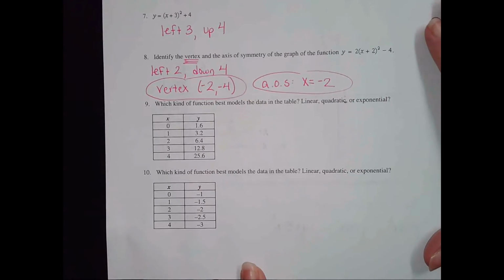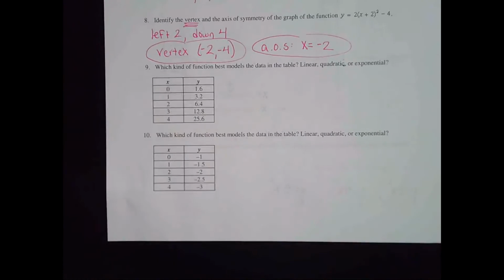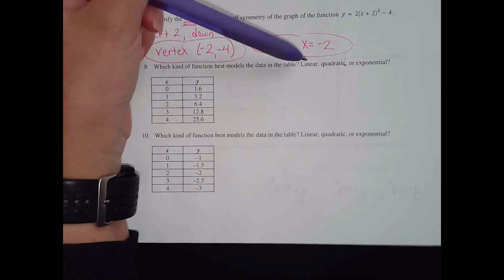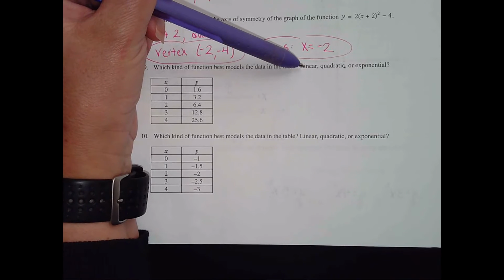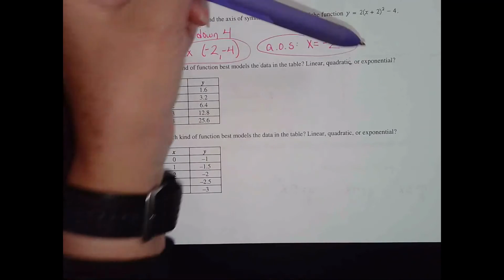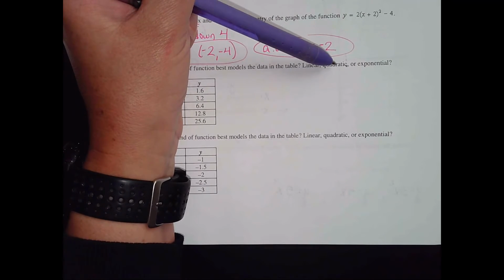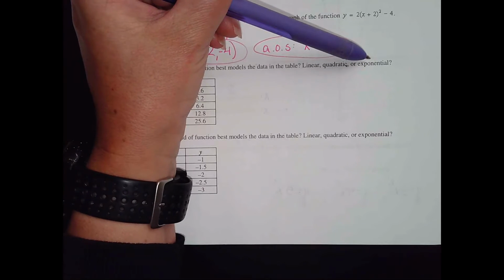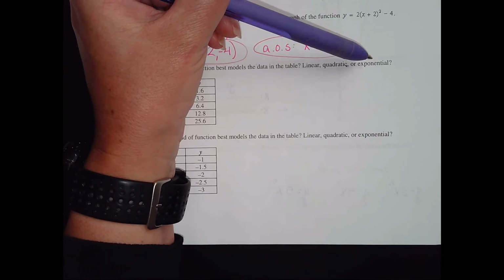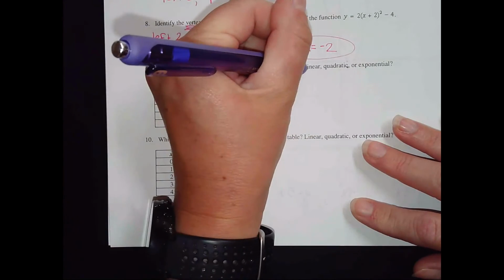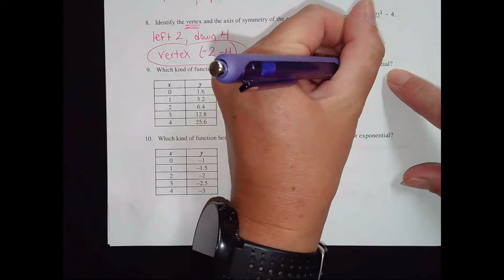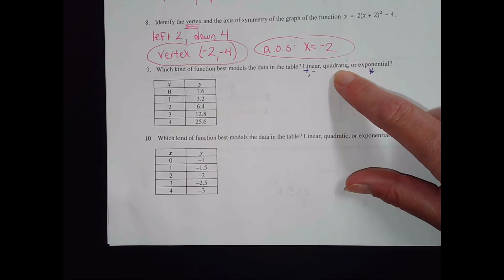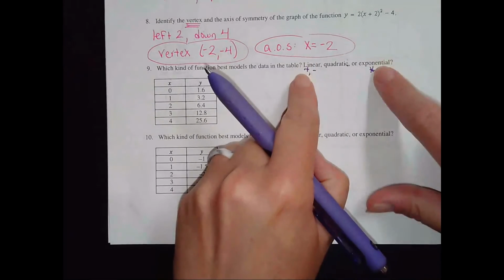Numbers 9 and 10 want you to look at the tables and figure out what type of data is in the table. Is it linear? You know it's linear when the pattern is using addition or subtraction. Quadratic is when there's a pattern of the patterns, or it just doesn't even look like a pattern. You know something's exponential when the pattern is using multiplication. So linear, again, is addition or subtraction. Exponential is when the pattern is using multiplication. And then quadratic is when you have a pattern of the patterns. So basically, if it's not one of these, it's going to be quadratic.